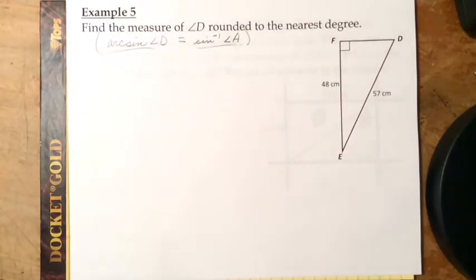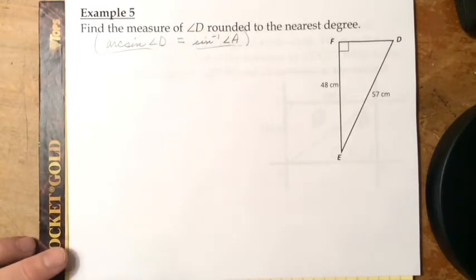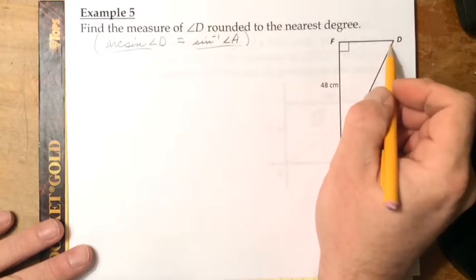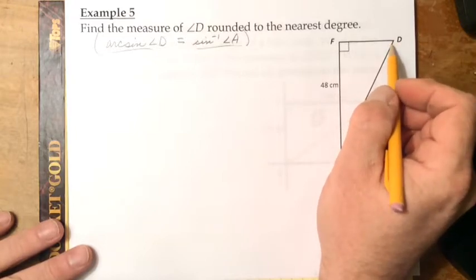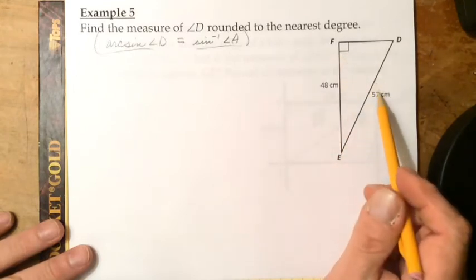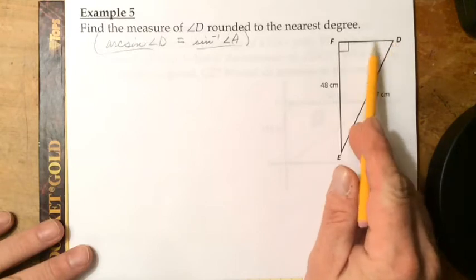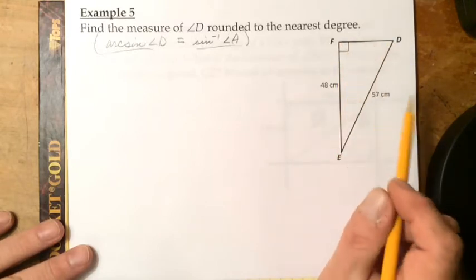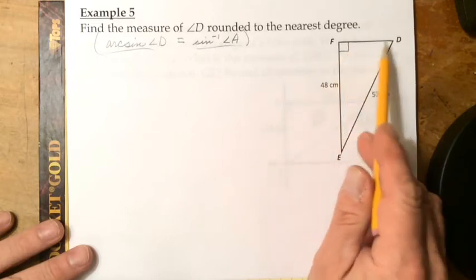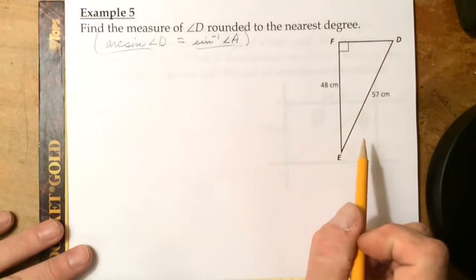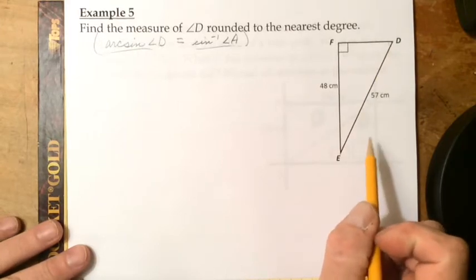Okay, beginning with example 5, find the measure of angle D rounded to the nearest degree. When we're finding the measure of an angle of a right triangle, we still use trig ratios, but in a slightly different way. Notice we've got two of the sides of the right triangle already given to us. Now we're not looking for the third side in this problem. We're looking for one of the acute angle measures. We've got the right angle, but we don't know what these two angles are, and there's no way we can tell any other way but by using trigonometry.